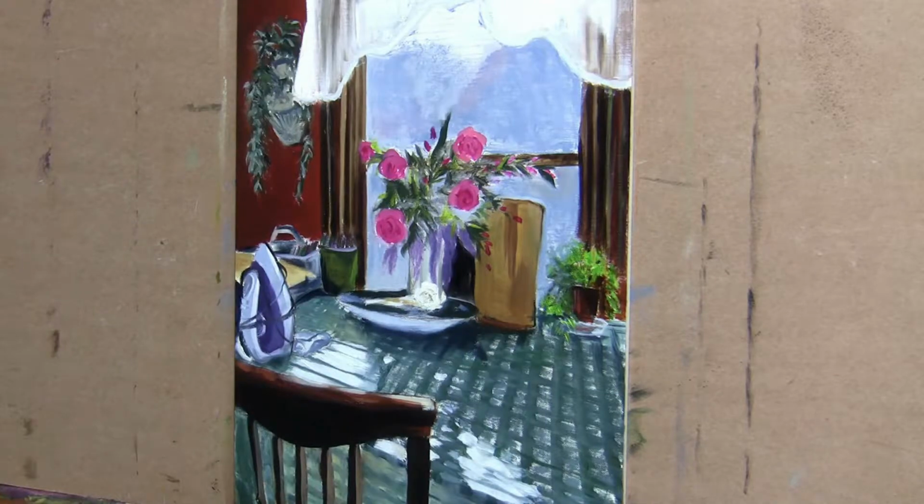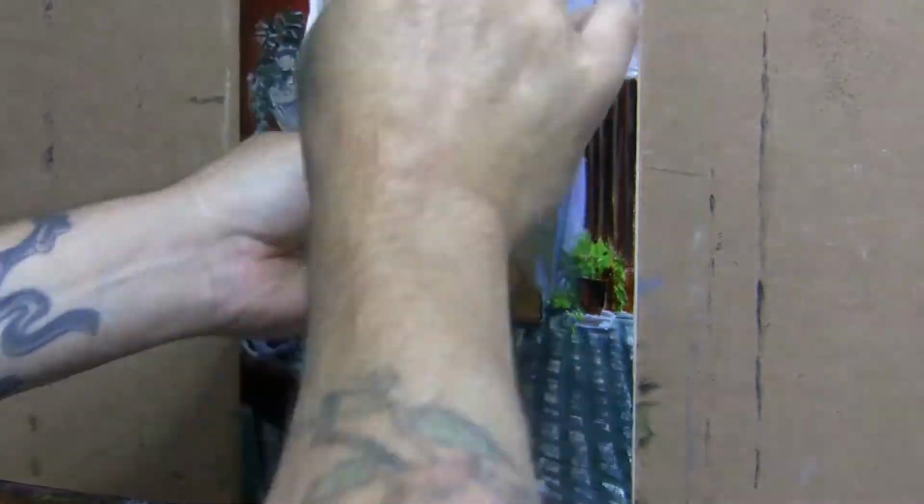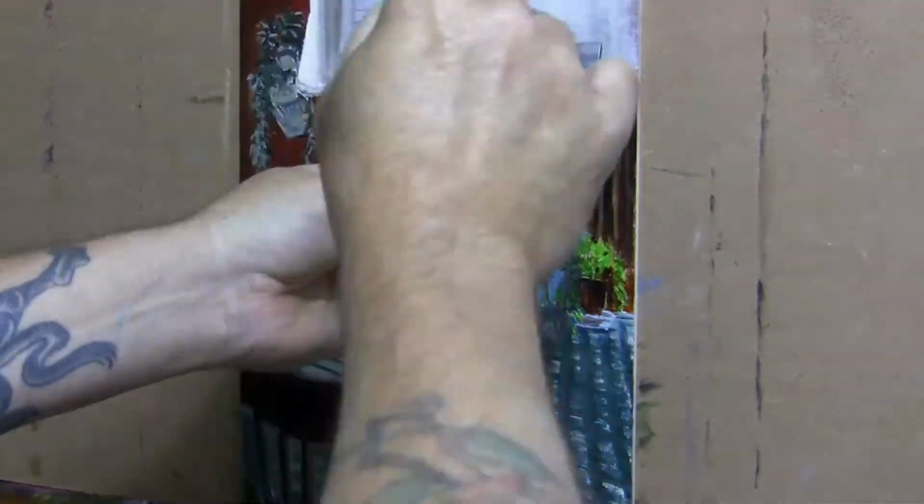So yeah, I was very happy with how this painting came out. And here you can see I'm using the see-through triangle to put the shade in.